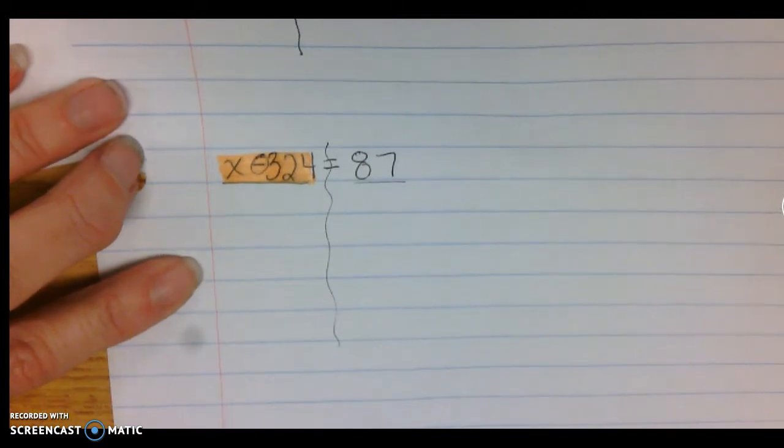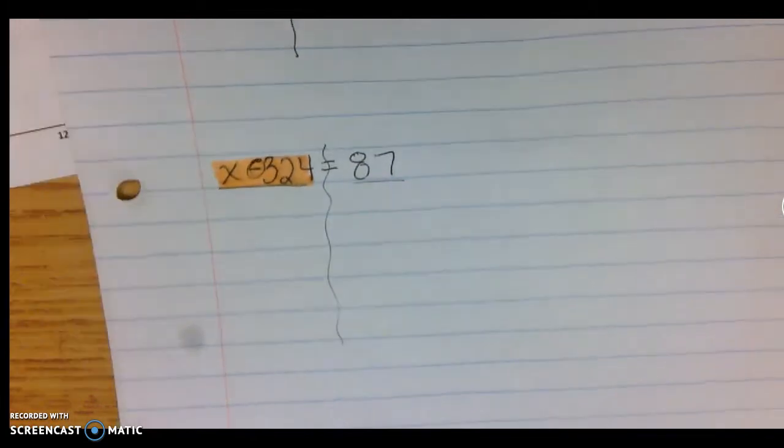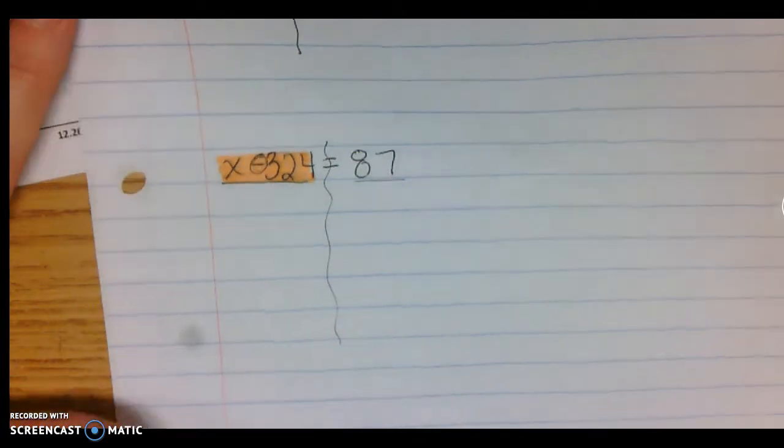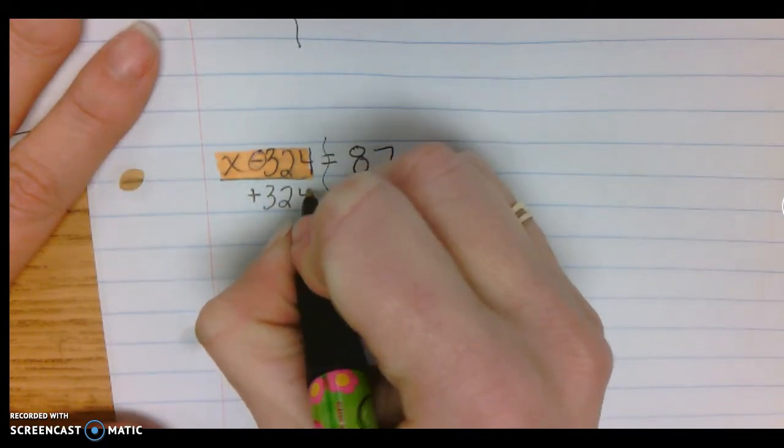So when I think about a negative 324, I think about money and the fact that I would owe somebody 324 if it was a minus 324. So if I have a negative 324 and I owe them that much and I want to get back out of debt and I don't want to owe them anything, I would add 324 to them. So I would do a plus 324.